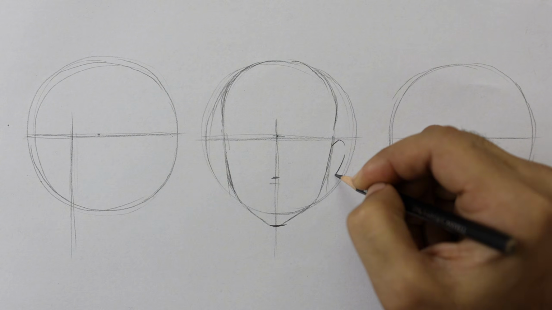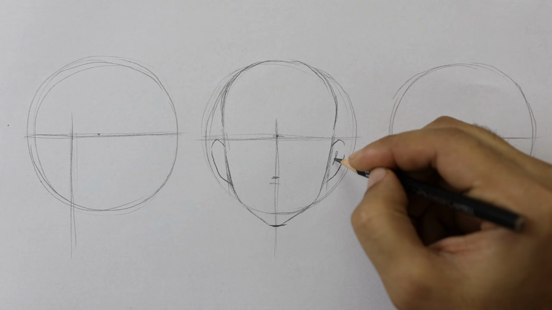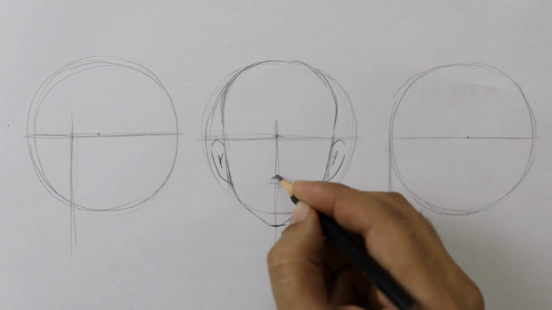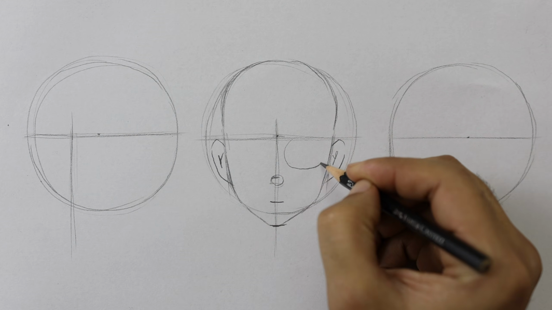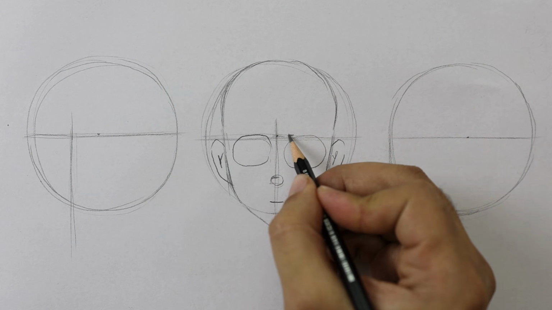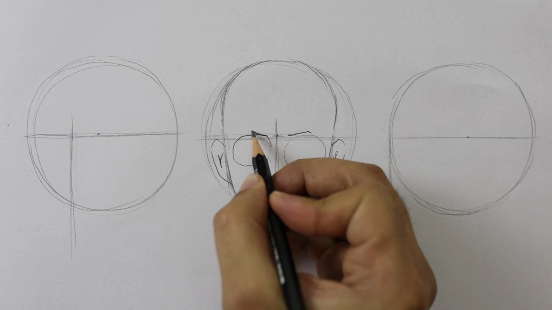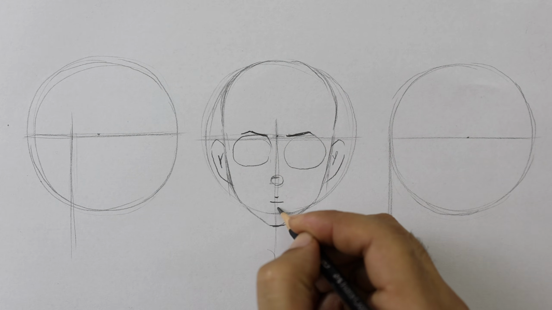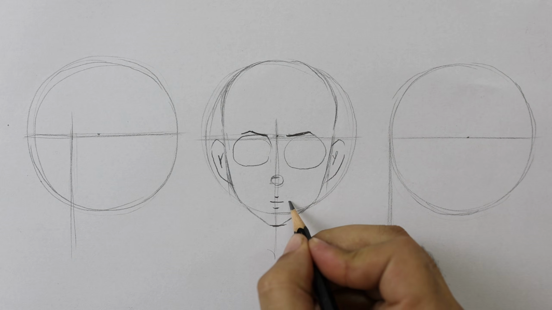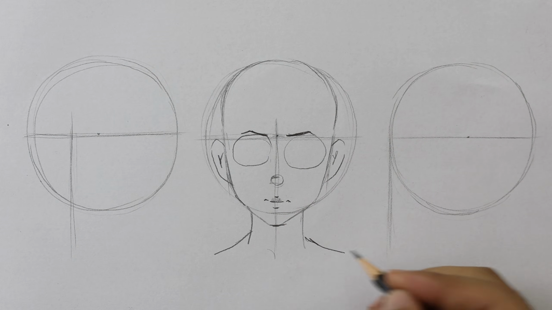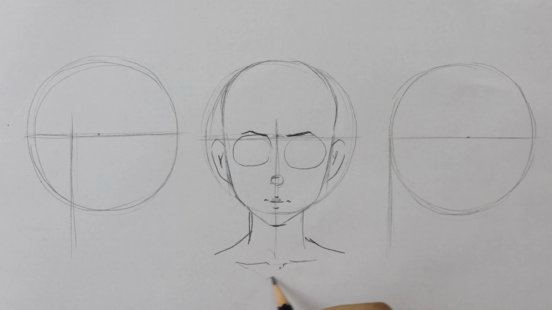The ear is usually drawn in its natural position, and it is placed in the space between the eyebrow and the nose. Draw a small circle for the nose here, and 2 larger circles for the eyes in a simple way. The eyebrows should be drawn along the horizontal line we defined from the beginning. The mouth is placed in the middle of the distance between the nose and the chin. Finally, simple lines for the neck and collarbones complete the simplified front view of the face.